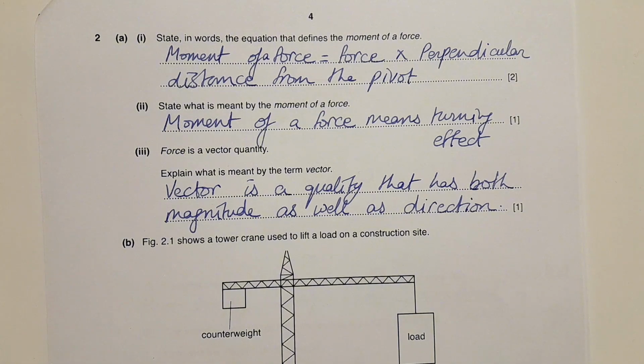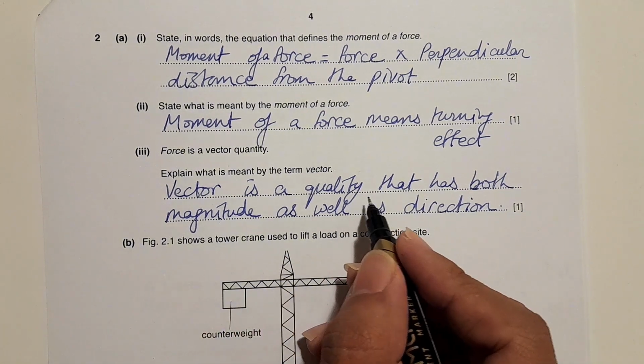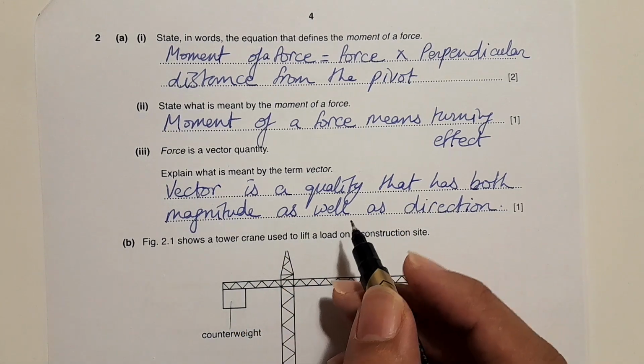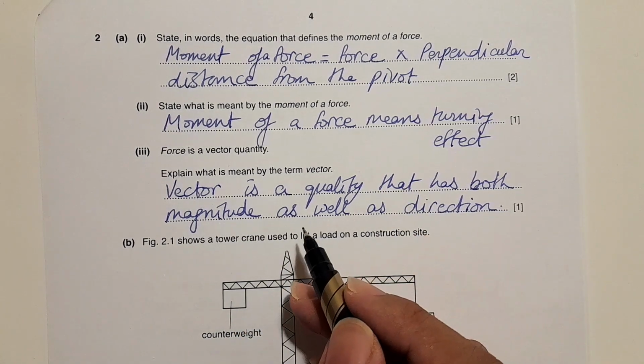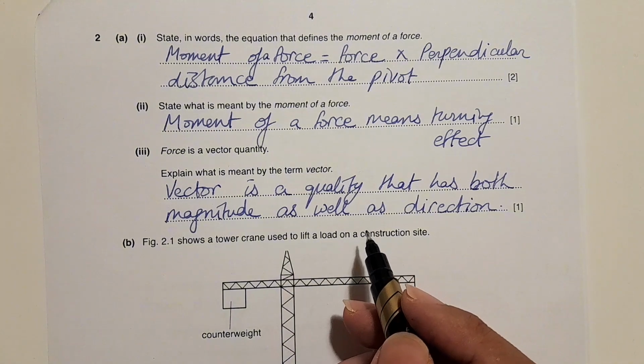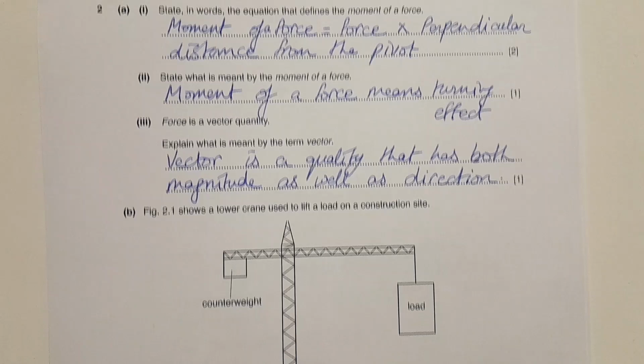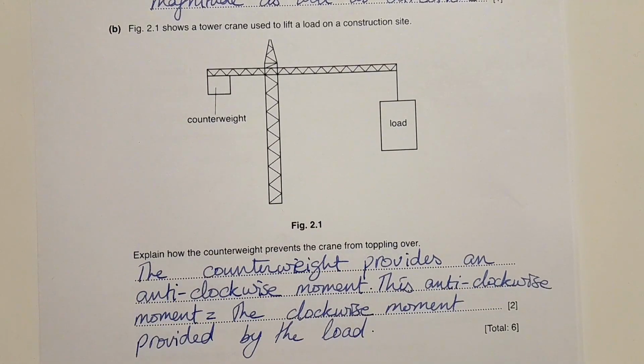And the third question states force is a vector quantity. Explain what is meant by the term vector. So the vector is a quantity that has both a magnitude as well as a direction, meaning when the object moves, first it has a magnitude, which is the force, and the direction, which means the direction in which the force is being applied.